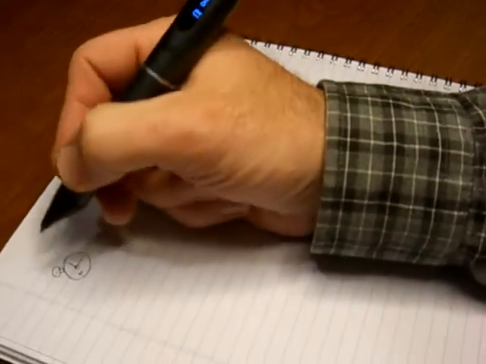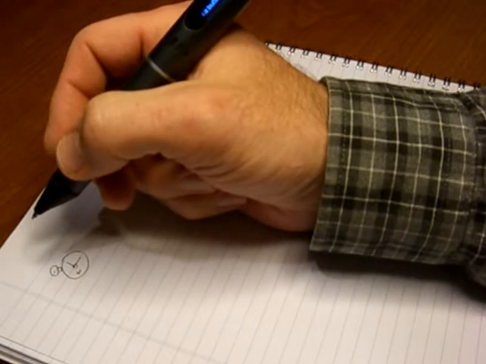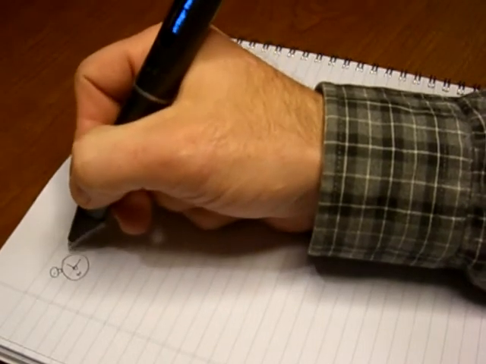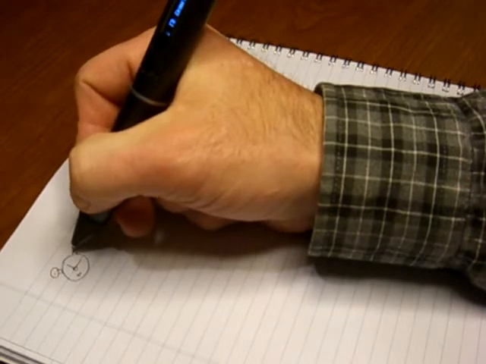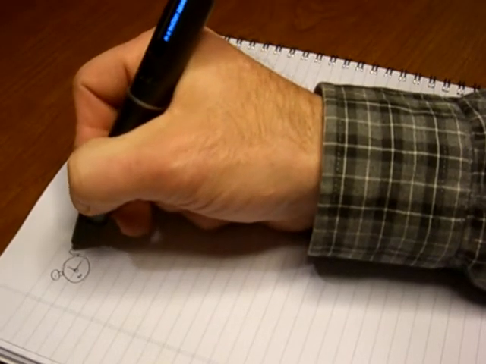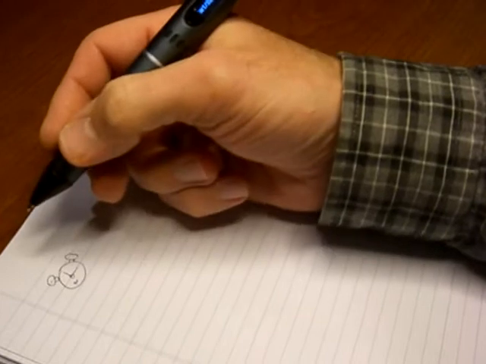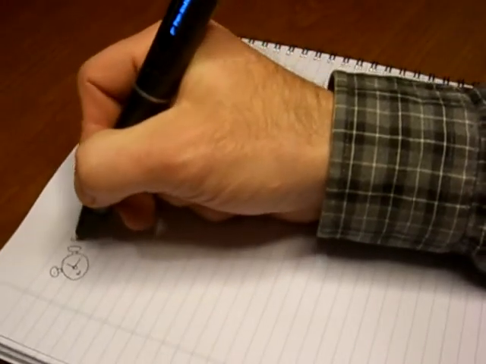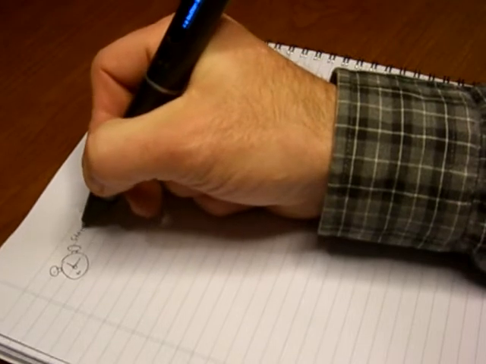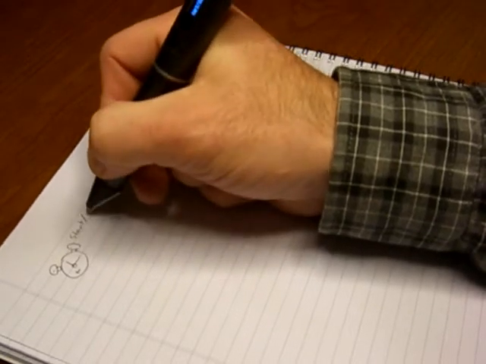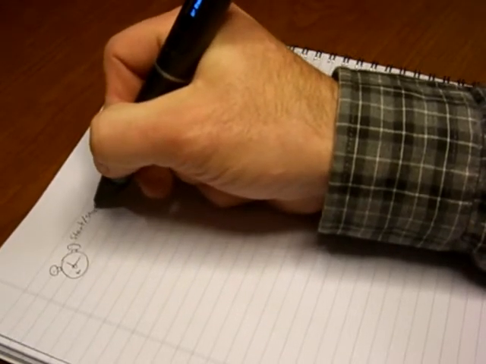Double tap. Draw a button labeled start stop. A circle is fine. Then double click. Okay. We'll draw a little button here. And we'll write start/stop, so we know what button that is.